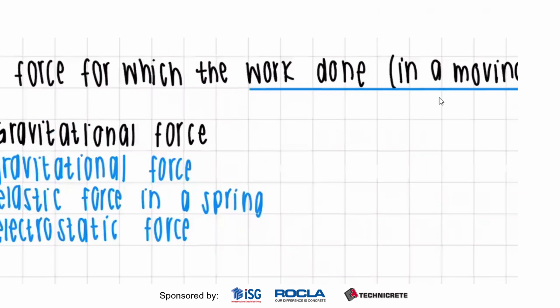And these are just other examples of conservative forces.